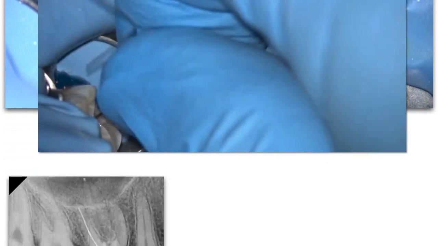So let me show you something which is also in my clinic. Here I have a case. They referred it to me because they had a file separation inside. After I took a picture, I knew that there was more than one piece inside the tooth, and they had many problems in this case, really. So they sent it to me to solve the problem.